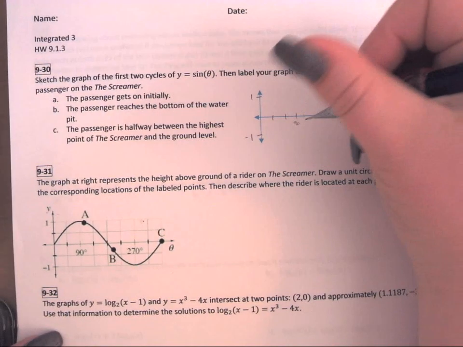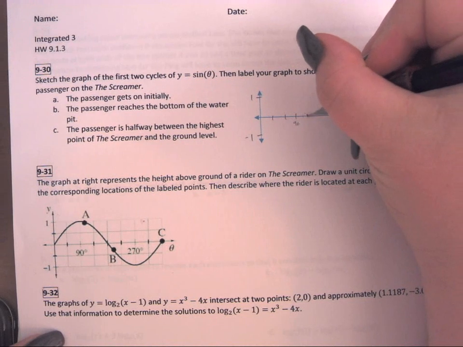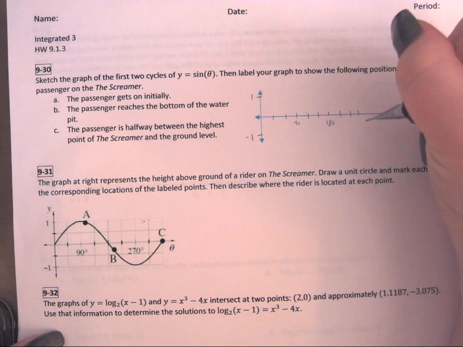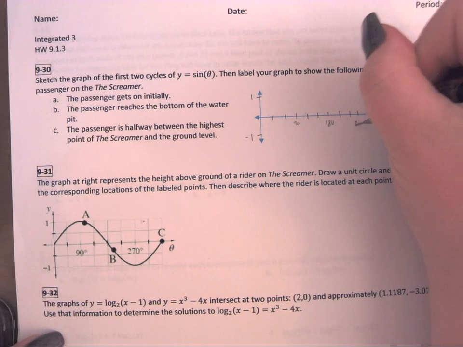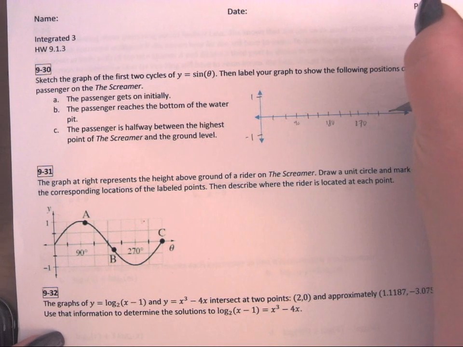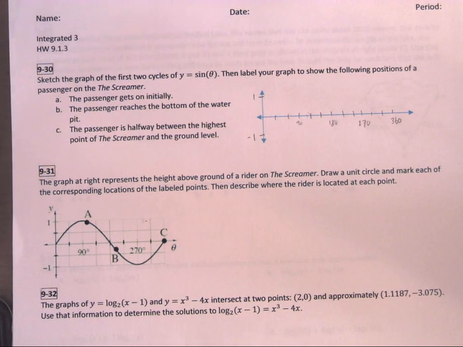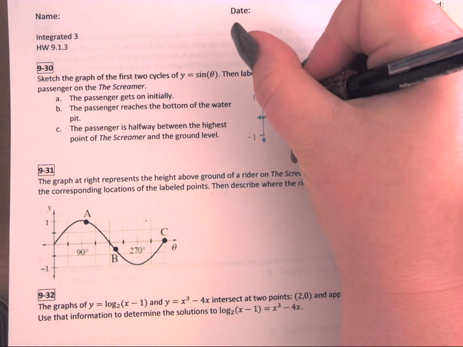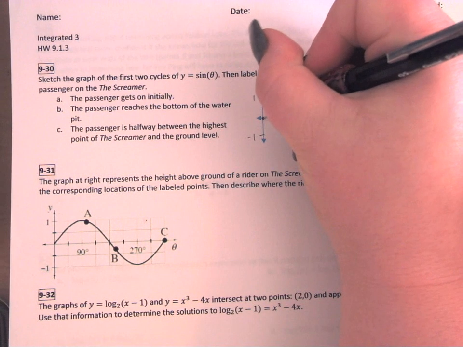It says 2 cycles, huh? Well, screw that. I'll just do 1 cycle. Sorry, folks. Okay. So, when you get on, right, you're at seat 0 and you're at height 0.